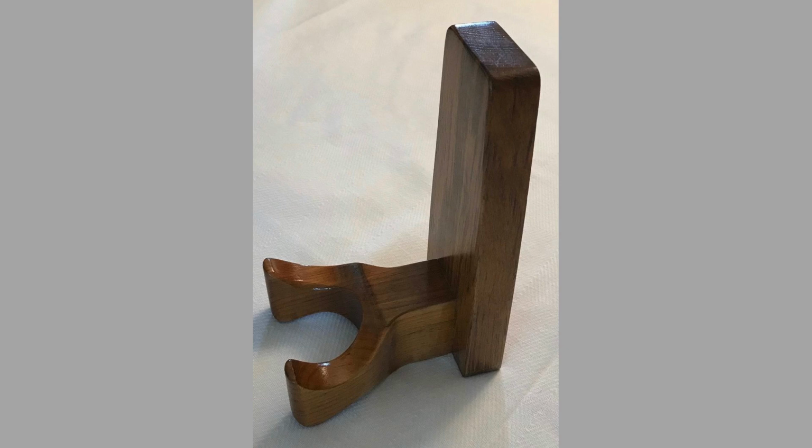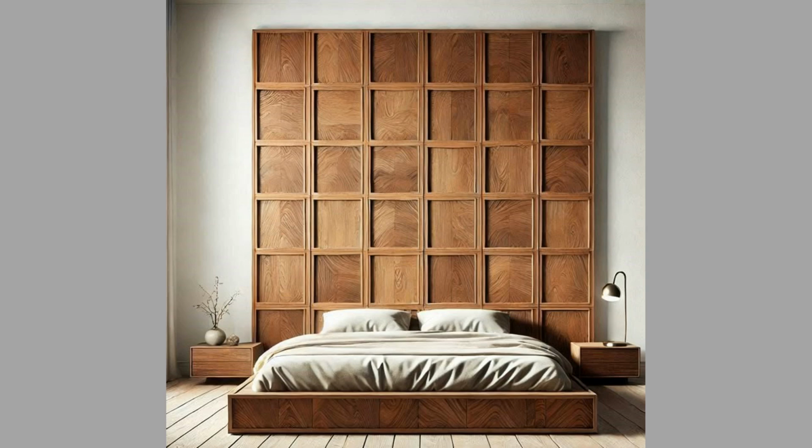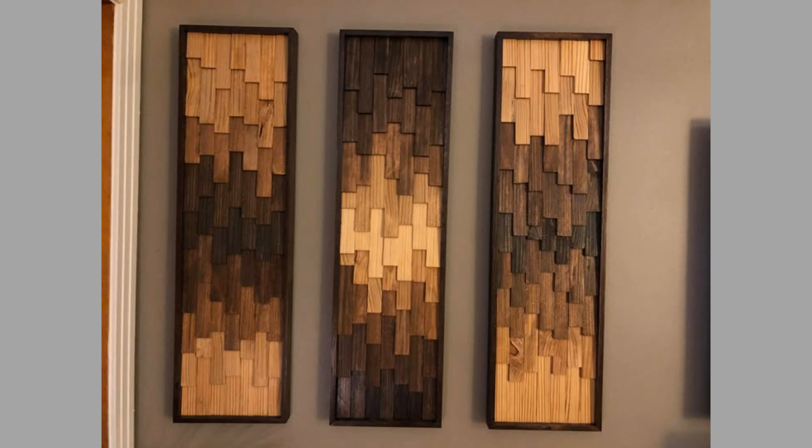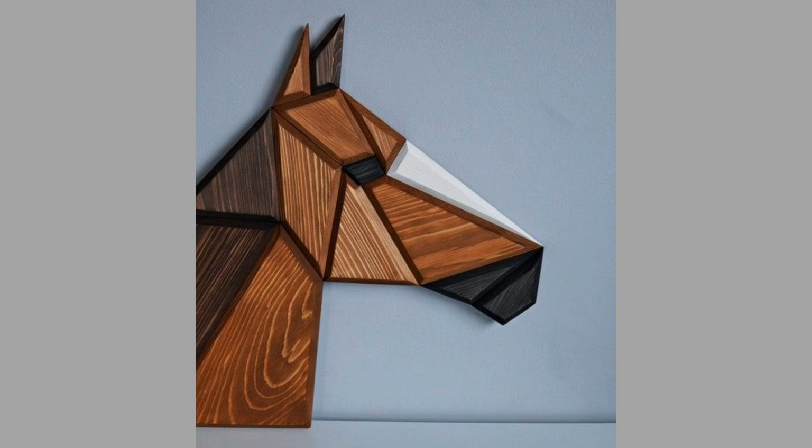Woodworking installations can also delve into the realm of storytelling and narrative. A wooden story walk, for example, could be designed as a series of panels or sculptures that depict scenes from a story, inviting viewers to walk through and experience the narrative in a physical space. Each panel could be intricately carved or painted, illustrating different parts of the story while encouraging interaction.